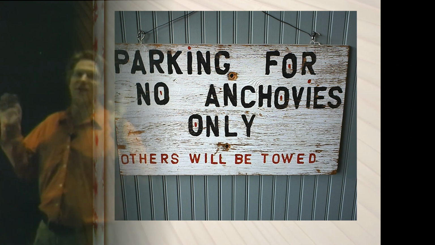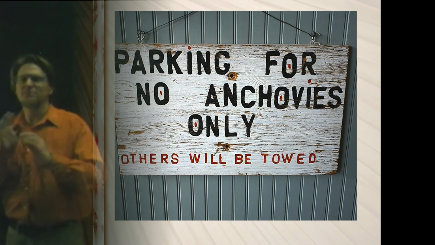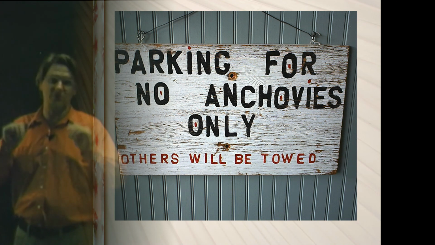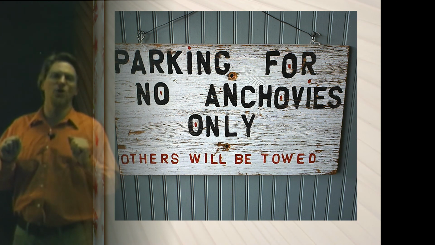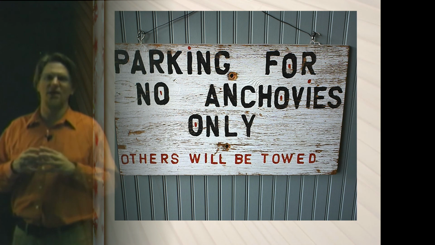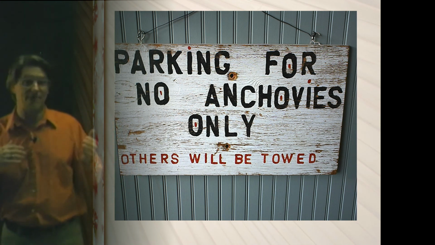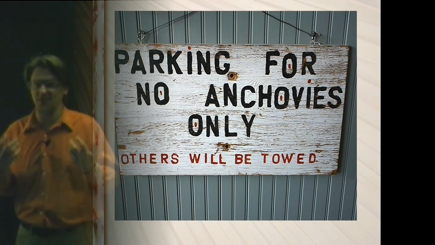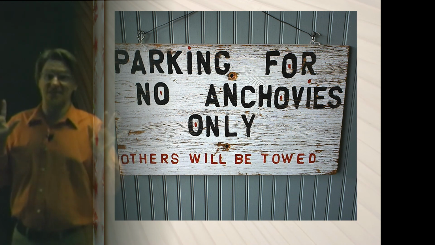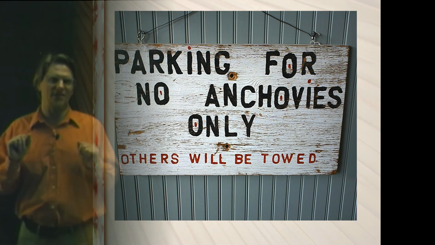And then, after having gone over all of that, I like to throw at you, students, this sign here: parking for no anchovies only, others will be towed. And I usually show this to my students, and they sort of sit there a little bit flabbergasted, not sure how to translate this. And that's actually the intended effect. Don't worry about translating this.